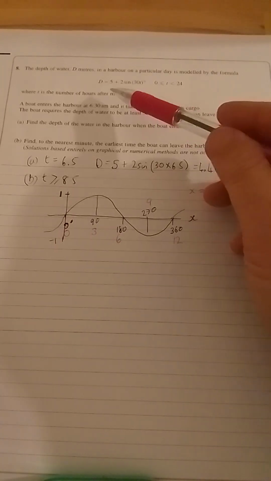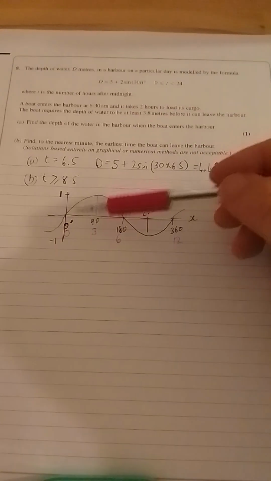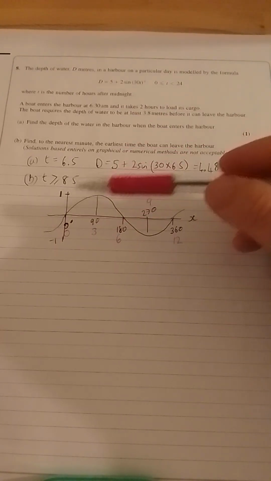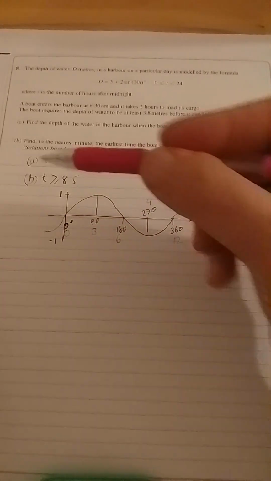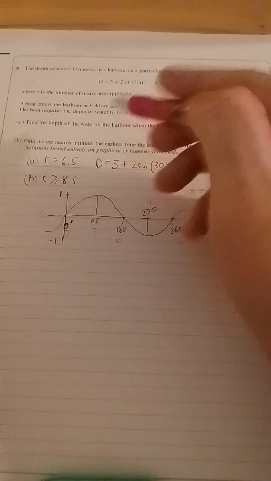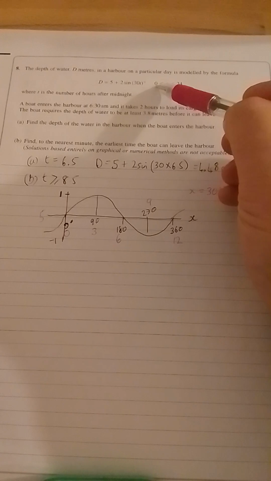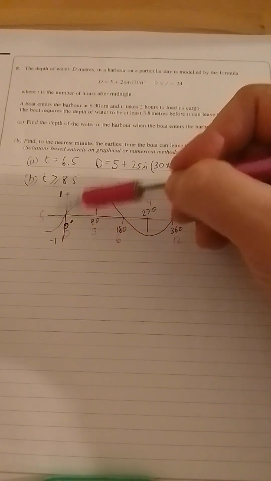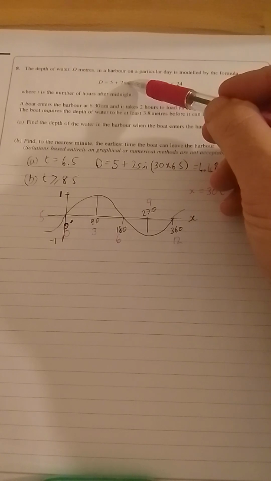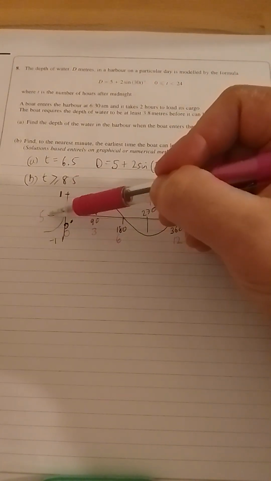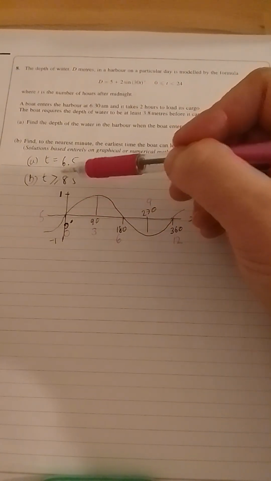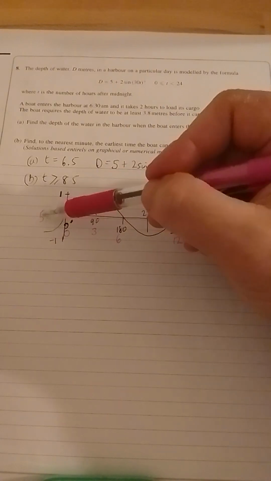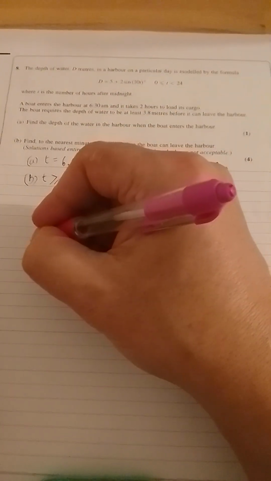Well, first of all, we add 5 to all values, so the curve is moved up by 5. So instead of being centered around 0, it will be centered around 5. The second thing is we multiply the value of sine by 2. So instead of varying between -1 and +1, it will vary between -2 and +2. And of course, -2 and +2 plus 5, so in other words, it will vary between 3 and 7.